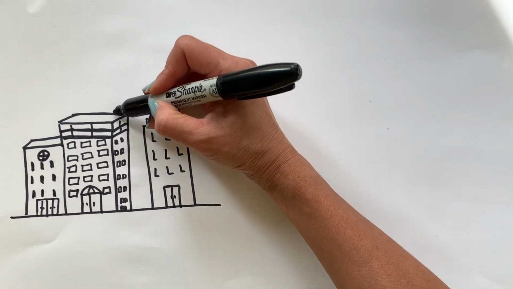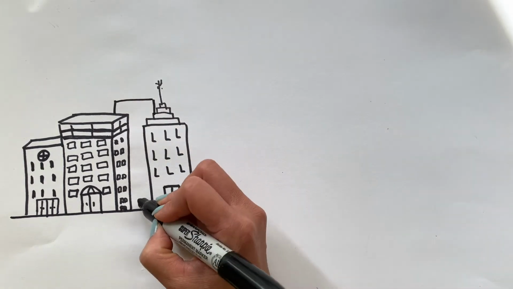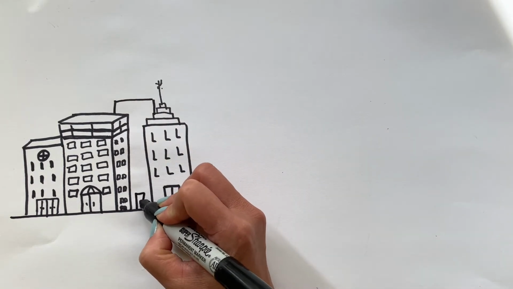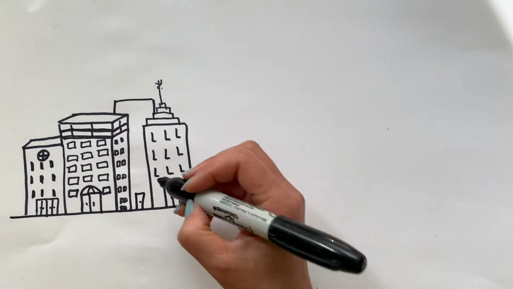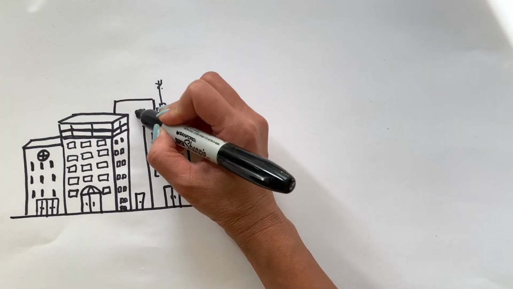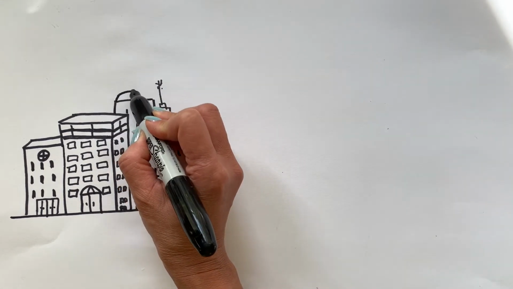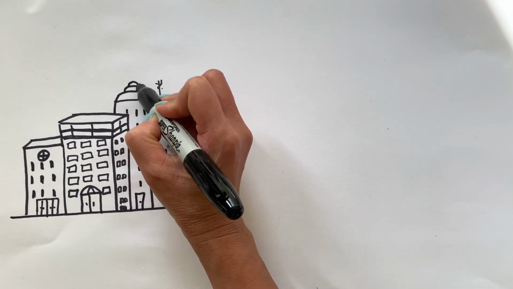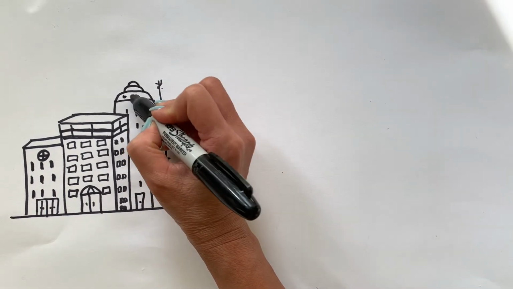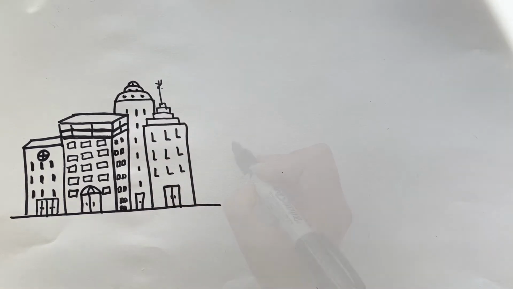To put more buildings in the background, simply draw your rectangle without drawing through the previous buildings that are in the foreground. Again, to make the top of your buildings look more interesting, you can just add some curves instead of the rectangles this time, making sure they start out large, medium, small.